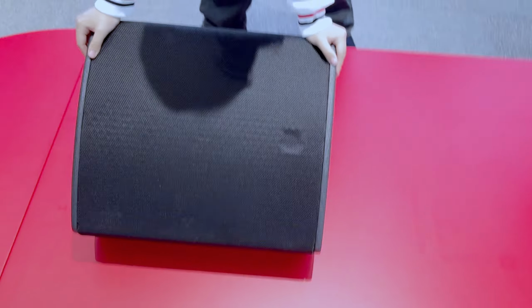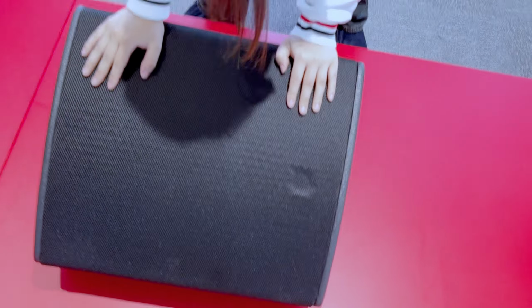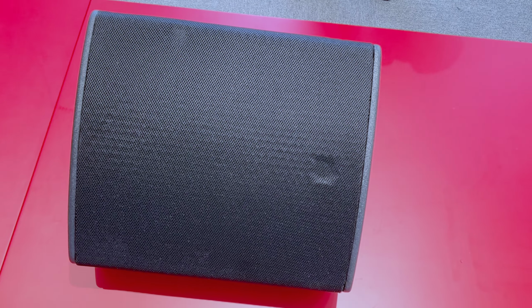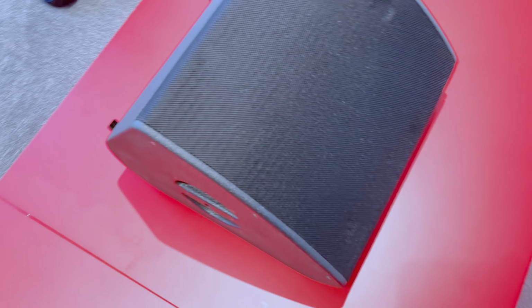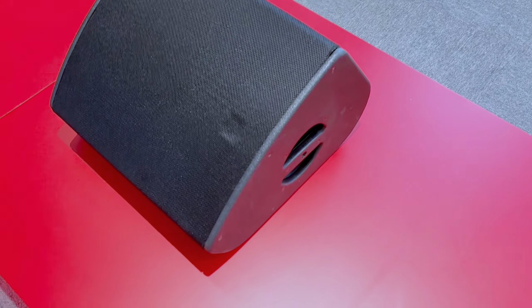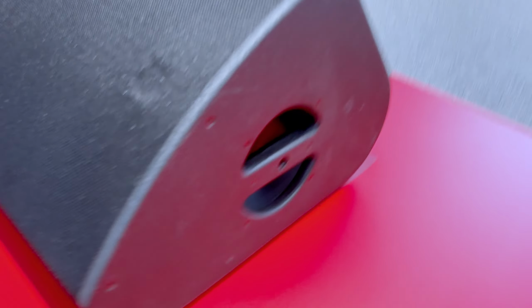So next one, let me introduce this one. This one is also a 10 and 12 inches monitor. You can see the surface and side of it. Let me introduce it to you firstly.